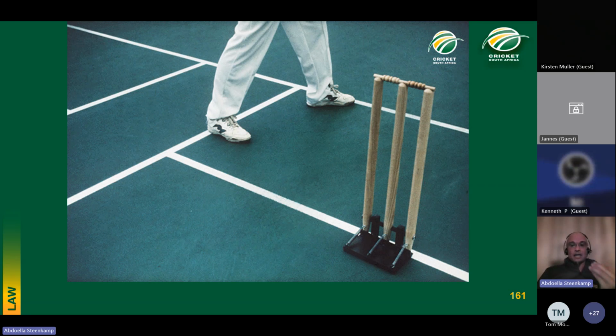So let's start in this pic with the front foot. What is the question that you need to ask yourself when it comes to the front foot? The front foot must land with some part of the foot behind the popping crease, whether grounded or raised. So looking at the front foot, is there part of the front foot behind the popping crease? And when looking at the popping crease, you need to look at the back edge when making this judgment call. So front foot, yes, there is part of the front foot behind it upon landing. And again, you need to look at first landing. So we're happy with the front foot.